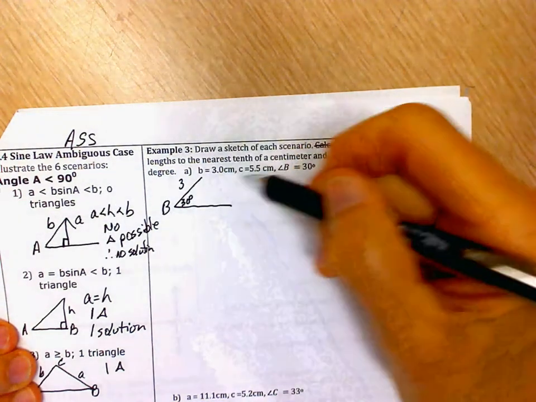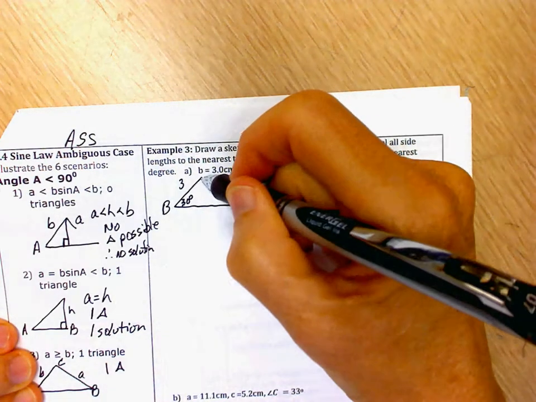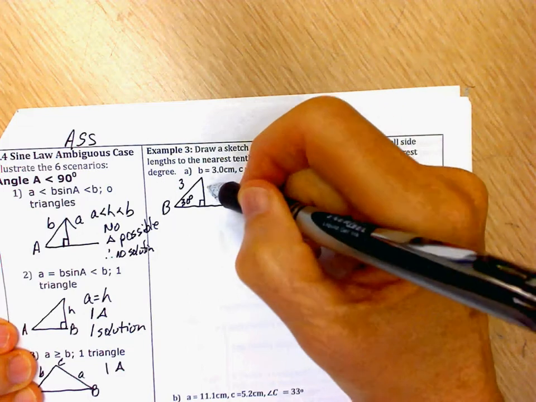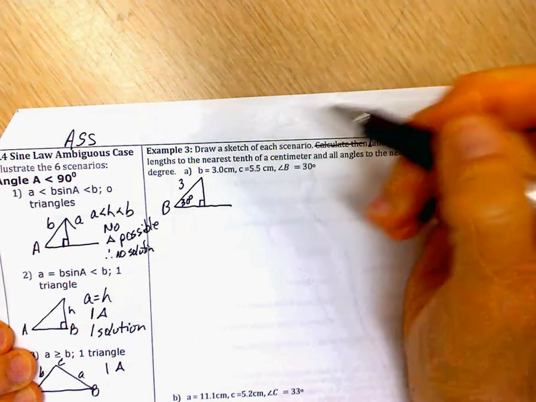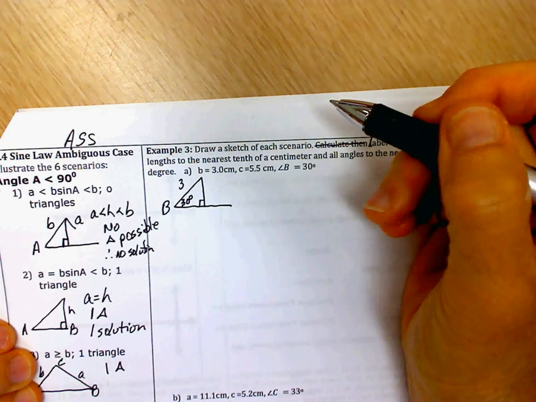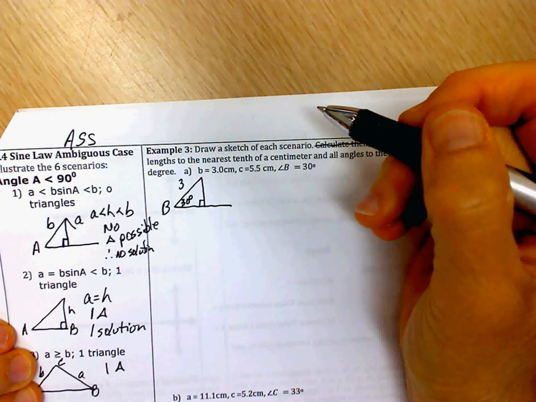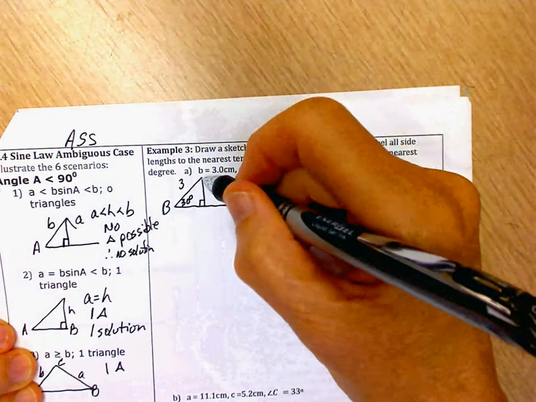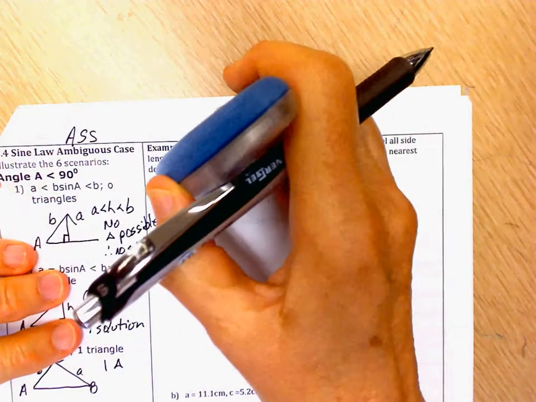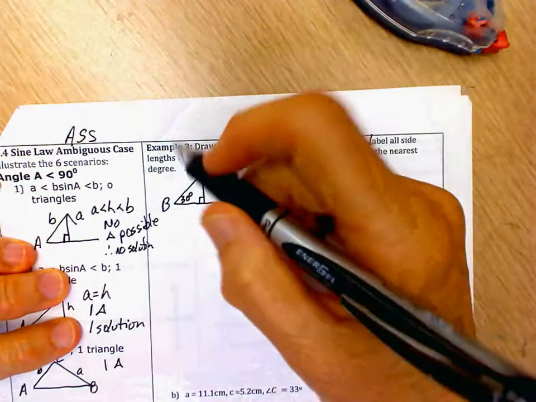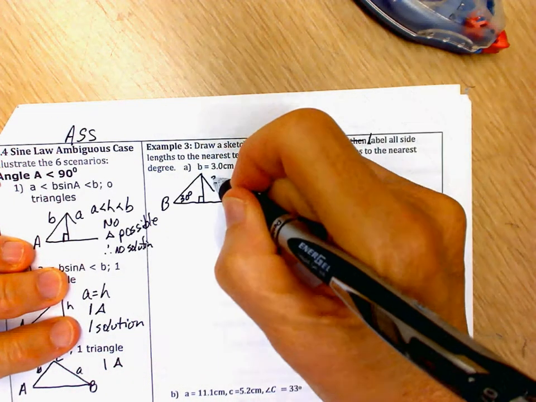So I'm going to calculate the height, in this case, they're telling us C is 5.5. Sorry, B is 3. I got this a little bit wrong here. Sorry, B is 3, and C, let's see where it ends up.